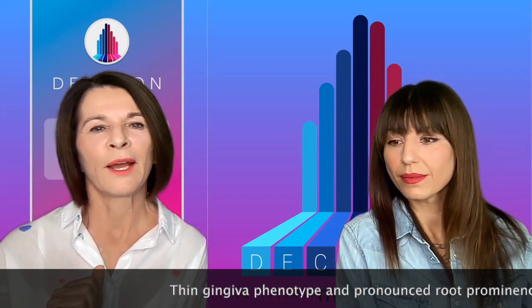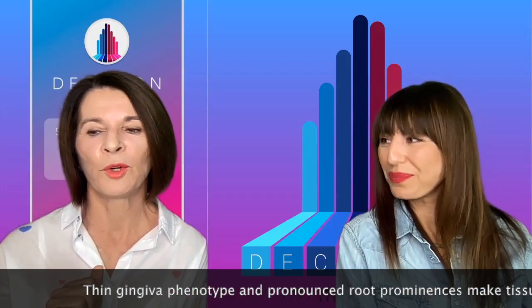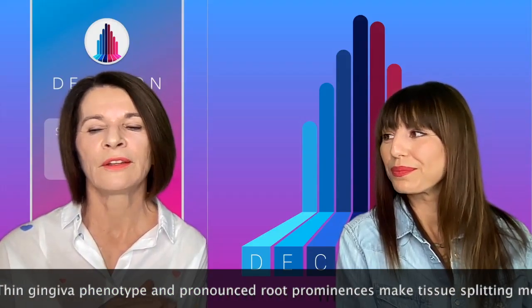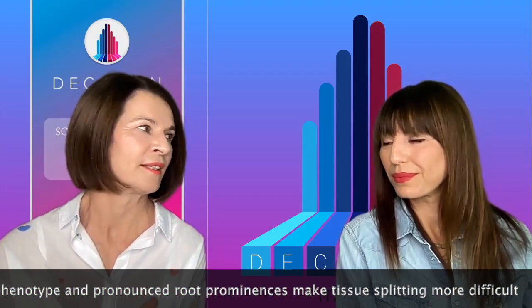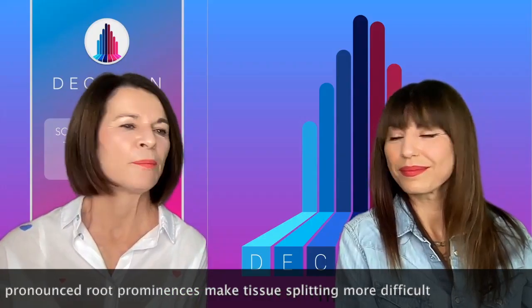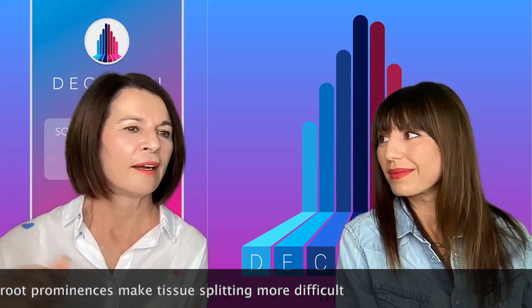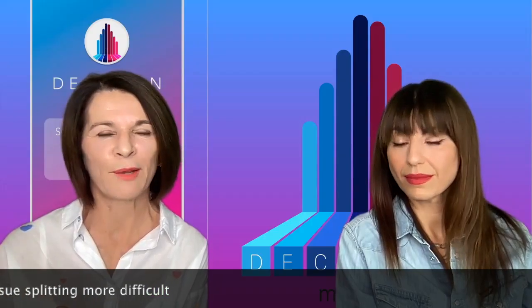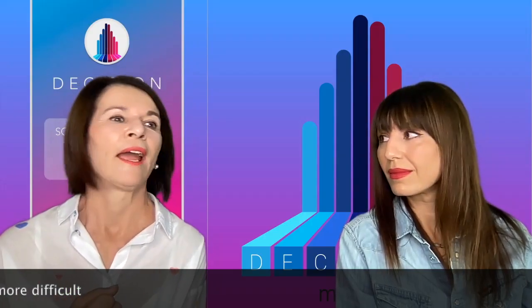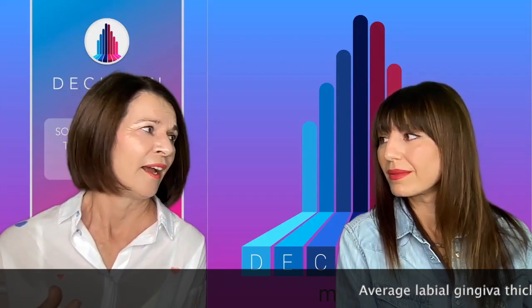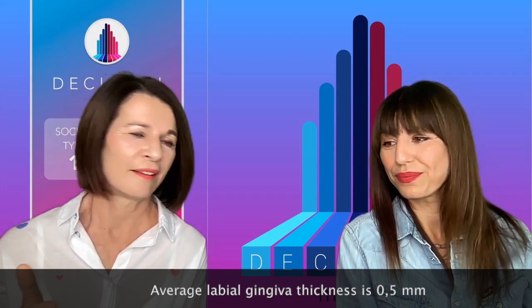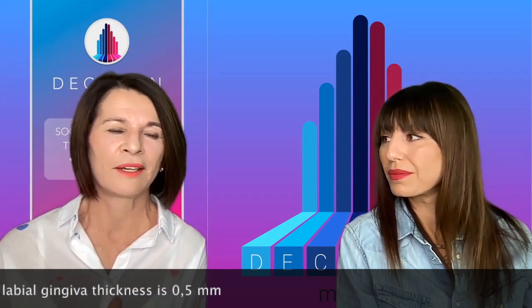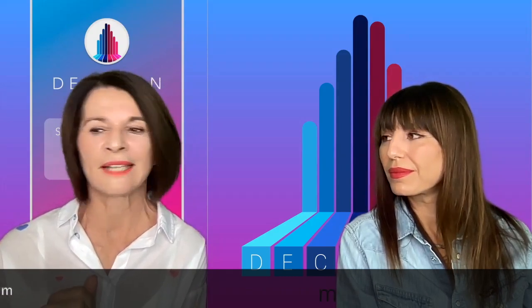But if I'm honest, I often felt the bone underneath my blade, especially if the juga are more pronounced, especially if the patient phenotype is thinner. The average labial gingiva thickness is 0.5 millimeter, so of course you sometimes come to the bone.